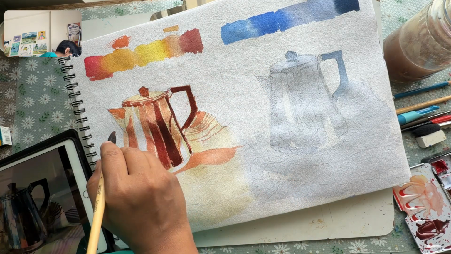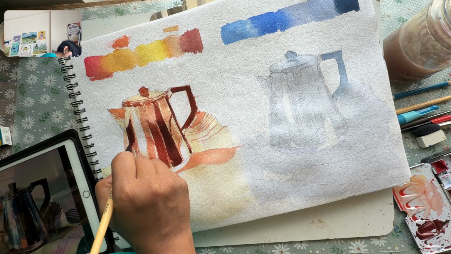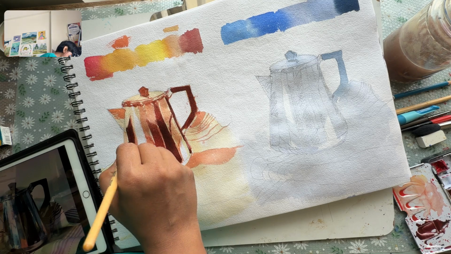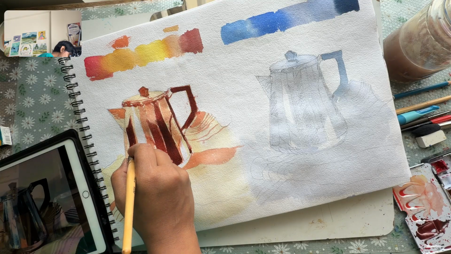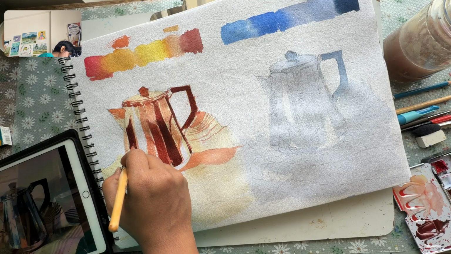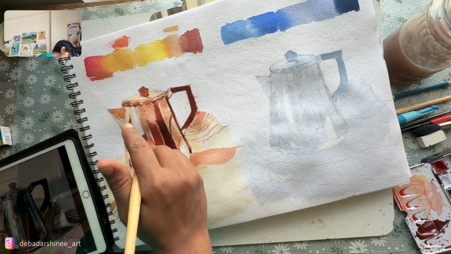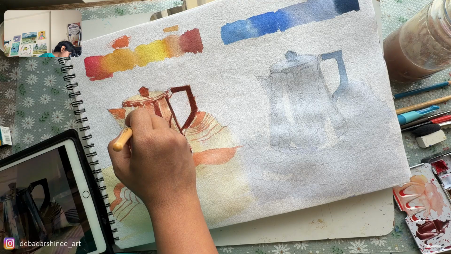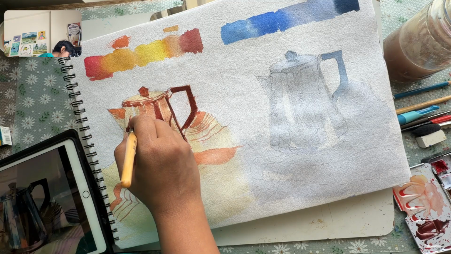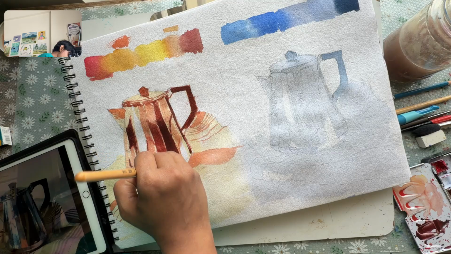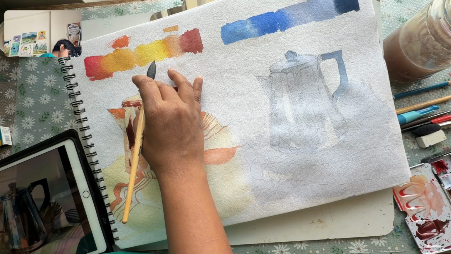Hmm, this is interesting, where we are going. A few of the things are not dried, so I'm just taking that. I'm adding a few lines here and there, so you get that feeling too.